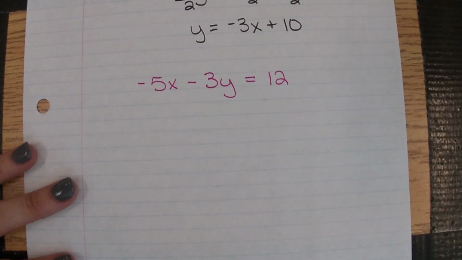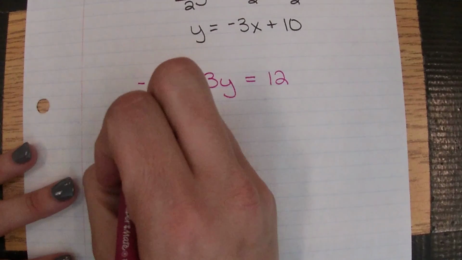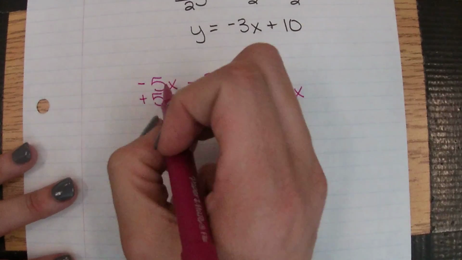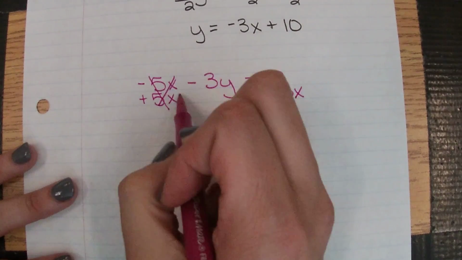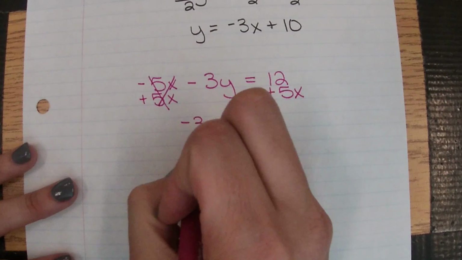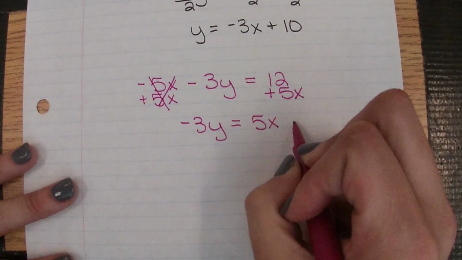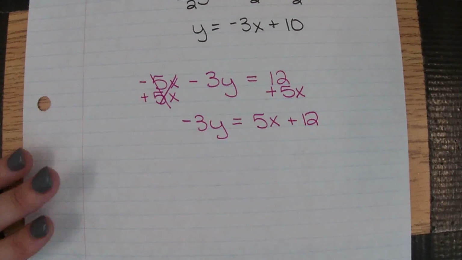We are moving this x first. Okay, so a negative 5x we are going to undo with adding. Now be careful, that subtraction stays with a y. So I have negative 3y equals a 5x plus 12.